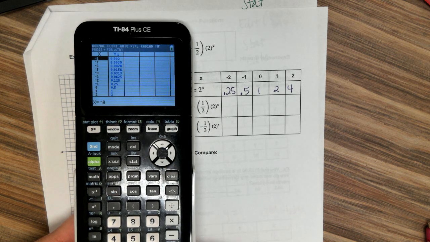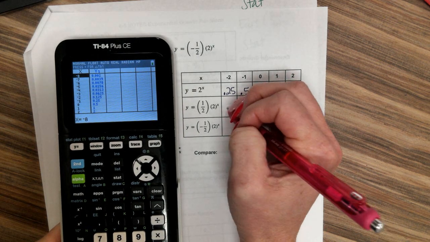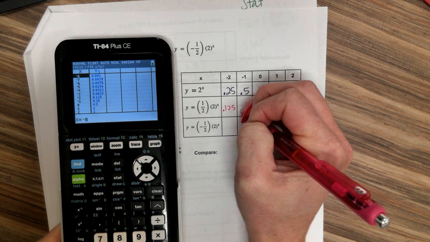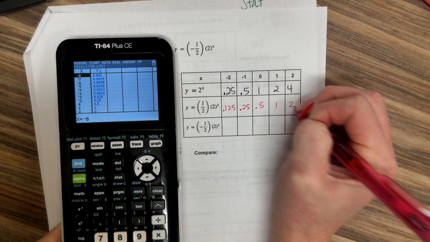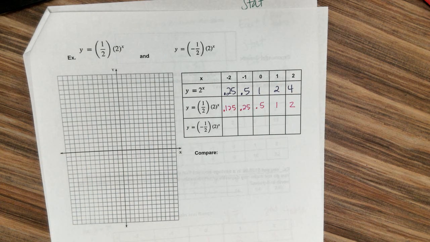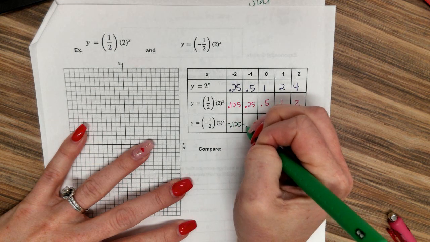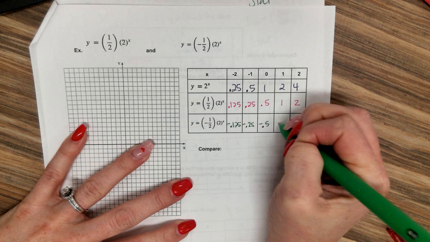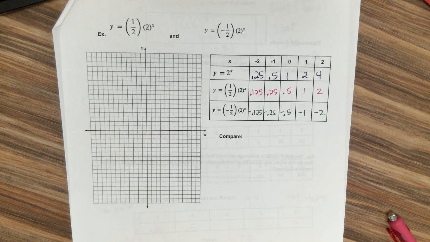I go to my table and I fill it in. Okay, now I want you to go graph it.